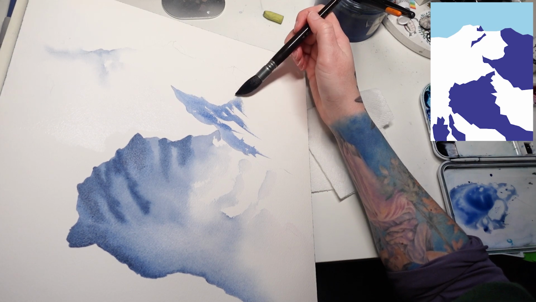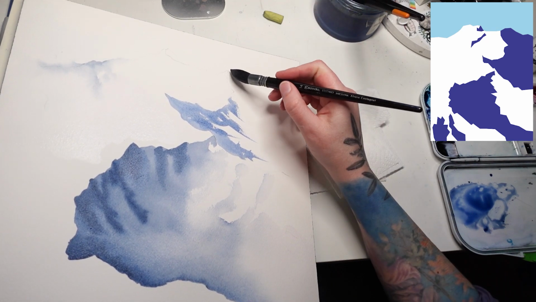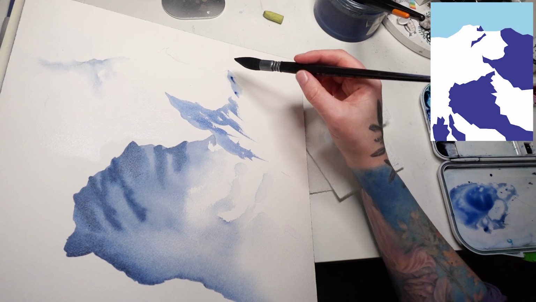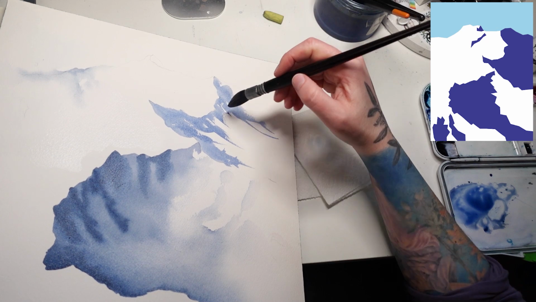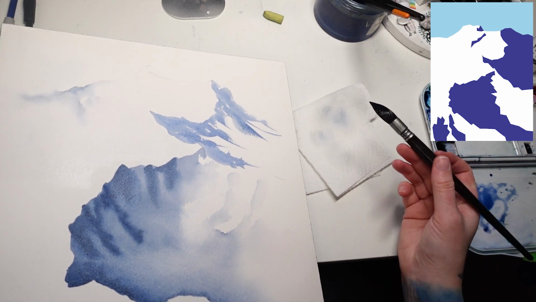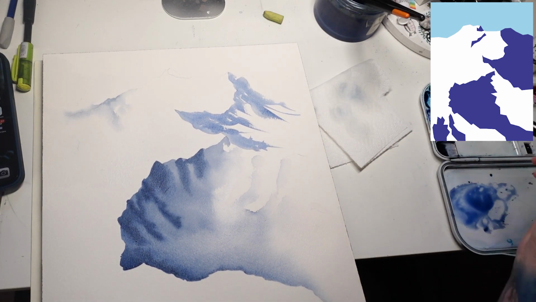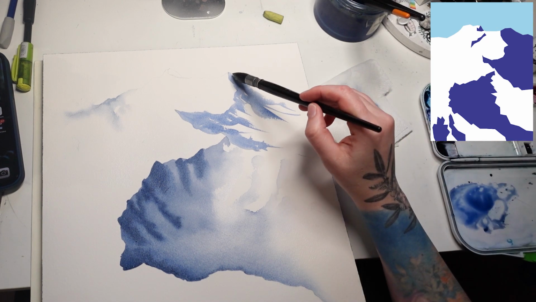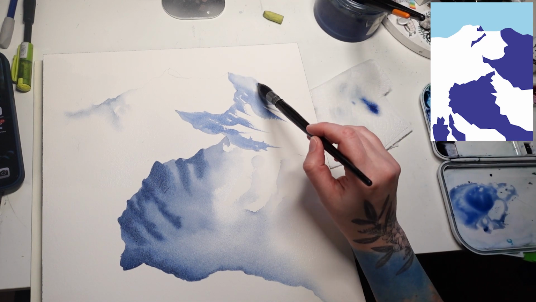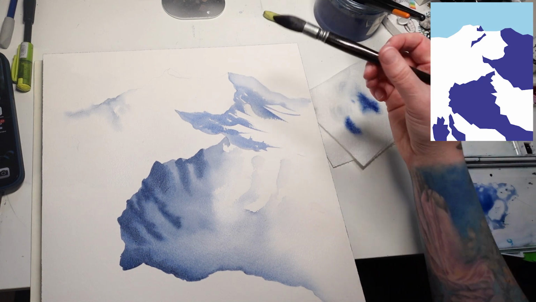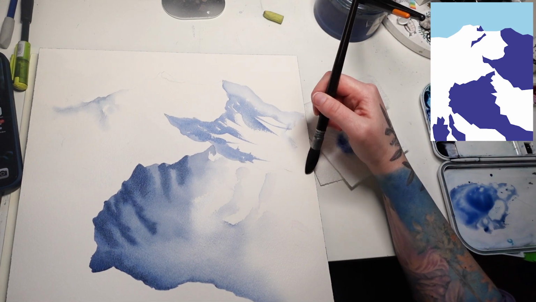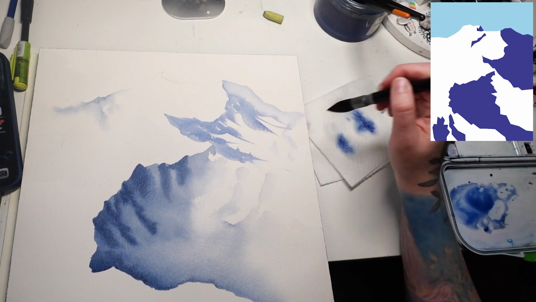So instead of getting bogged down by all of the variation I see in the actual reference, I'm really only thinking about the simplified version, and then I can play with it as much as I want within those simplified areas. So I'm making up most of this as I go. As long as I get these big shadowy areas and some of the smaller shadowy areas as well, I'm happy and I can have a lot of fun within them.